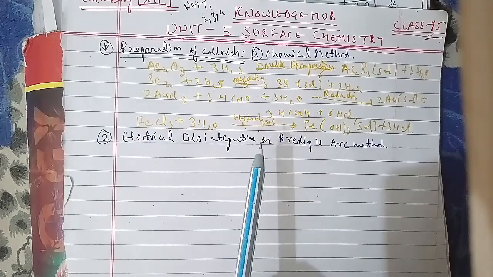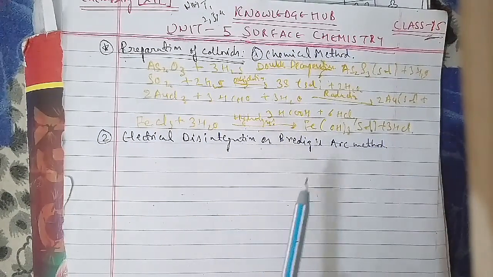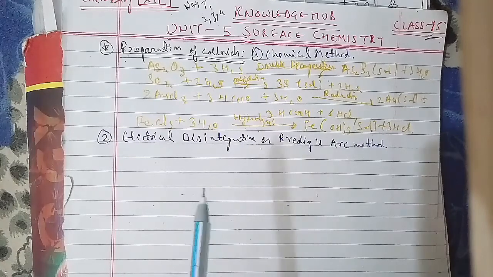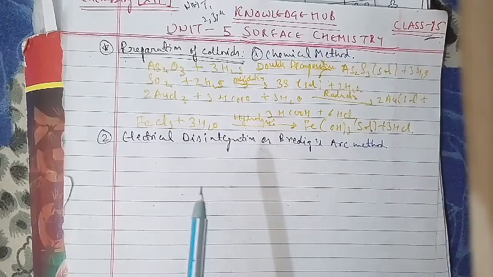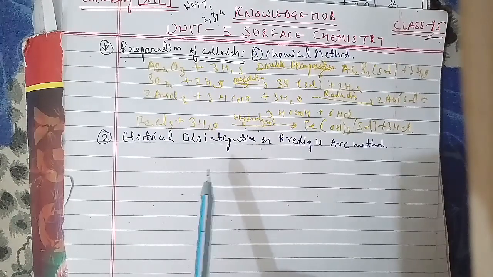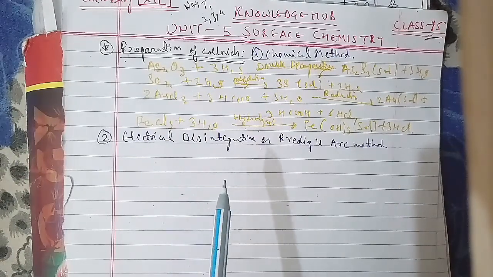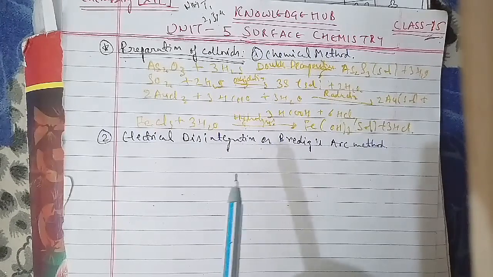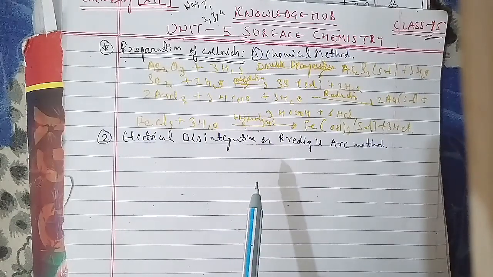Now we'll talk about the third one, which is peptization. But before that, we have to understand Bredig's arc method as well, so I will just draw a diagram for it.